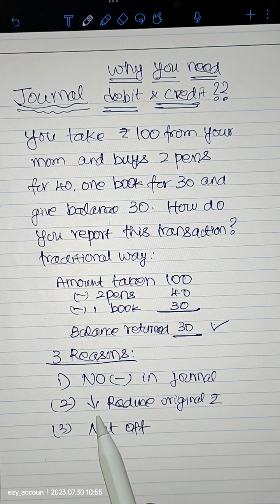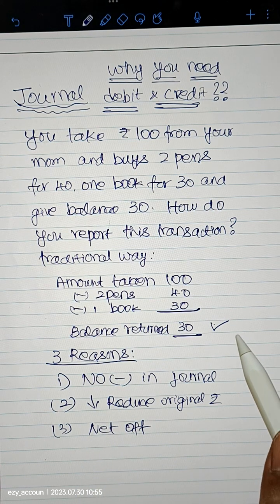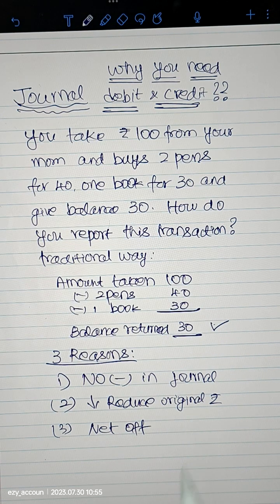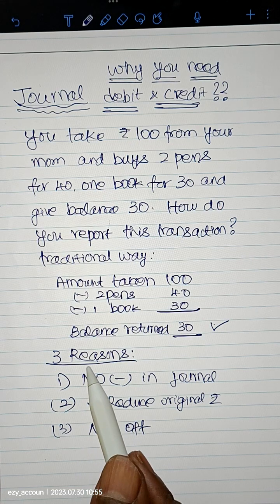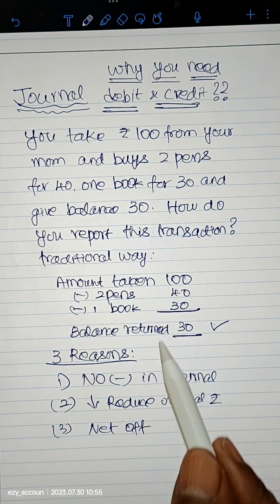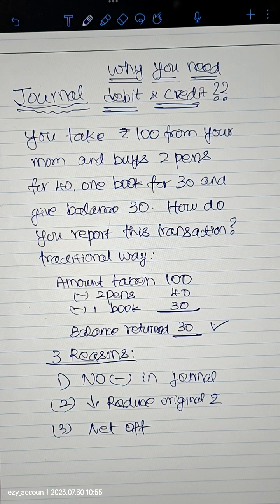I will repeat. There is no minus sign in journal. You cannot reduce the original amount. And there is no net off. The second is also important. Why you cannot reduce the original is you should tell what is the starting point and how it moves. So that is why we cannot change the original number. Because of these three reasons, let us see how the same transaction is reported.